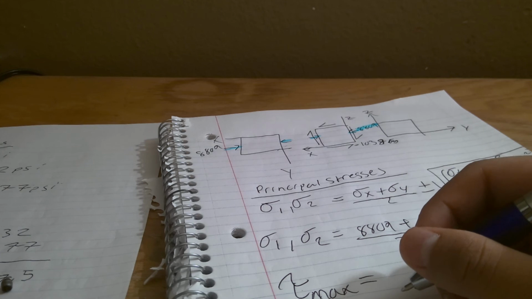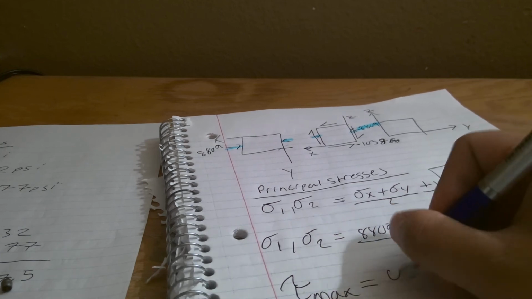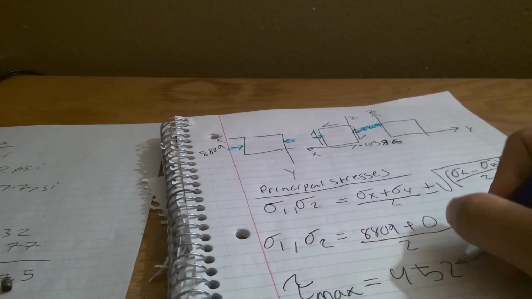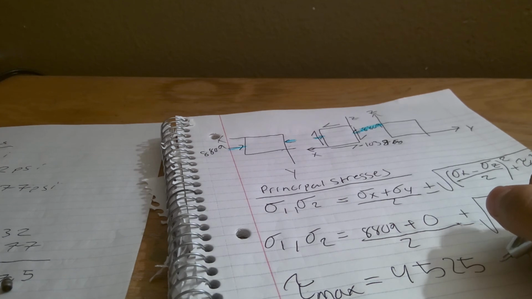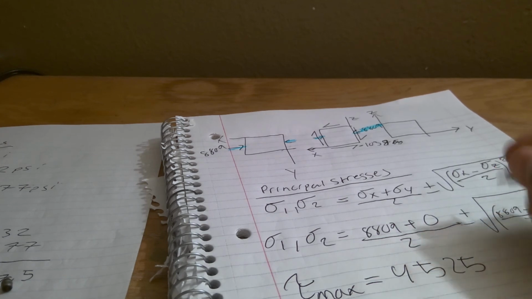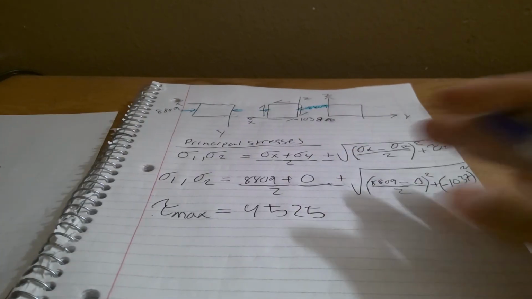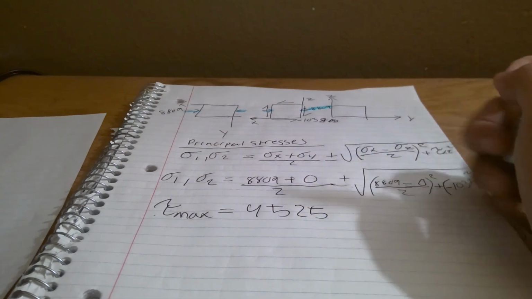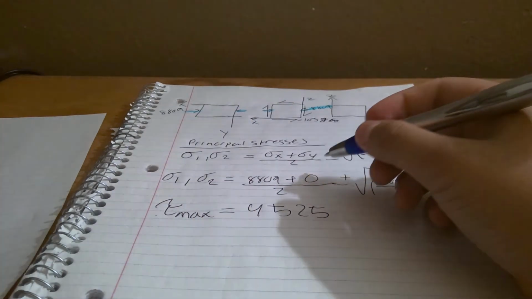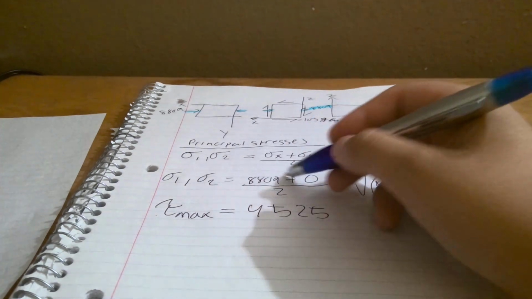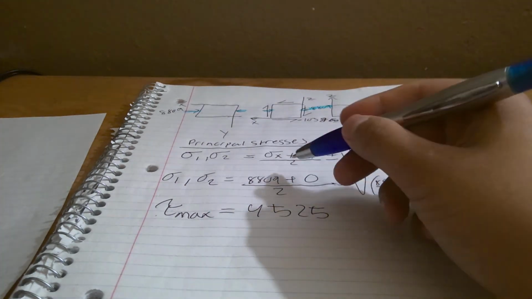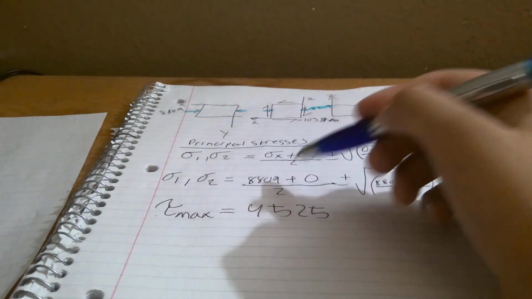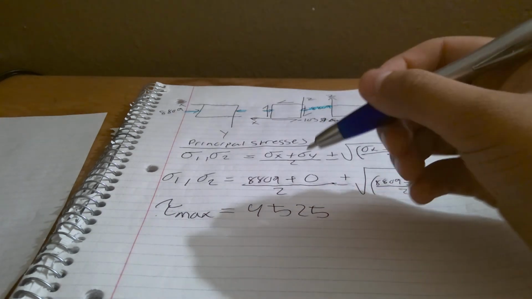That gives us a value of 4,525. With plus or minus, we just have to add this to that, and then subtract that from this.